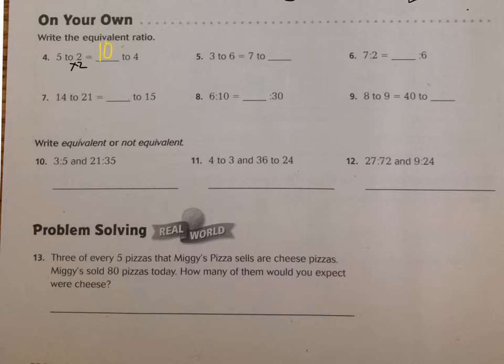Number 5 is a little trickier because you can see right away that you're trying to get from a 3 to a 7. So the best way to solve this one is to actually reduce the 3 to 6 to its simplest form and then find the equivalent. So let's reduce 3 to 6, because that'd be the same thing as 1 to 2, 1/2, right? 3 is 1/2 of 6.